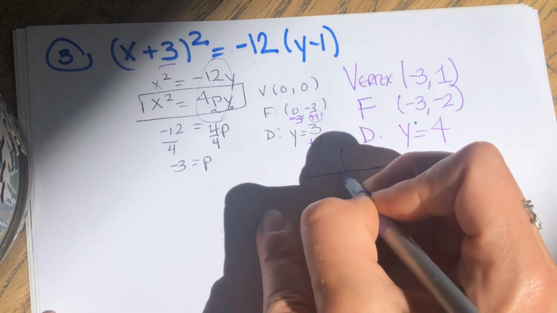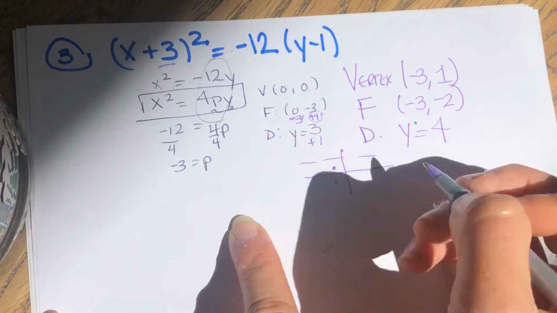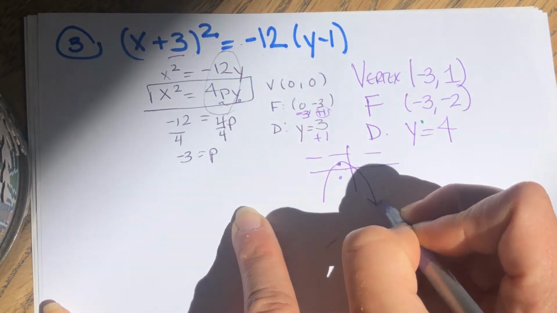So Y equals 4. And let's do a quick sketch. Tiny one. -3, 1. -3, -2. Y equals 4. Eat the focus.